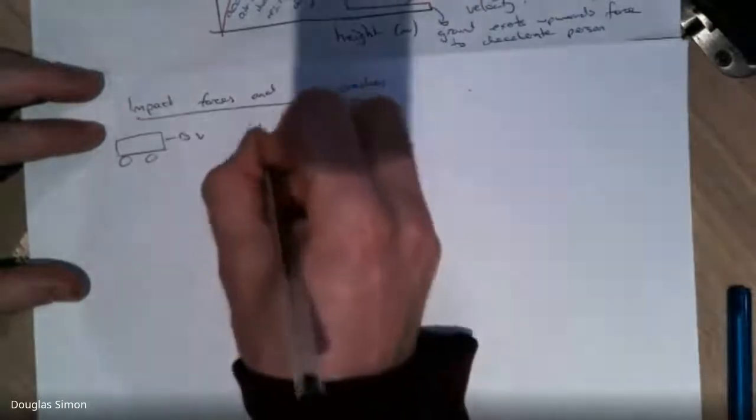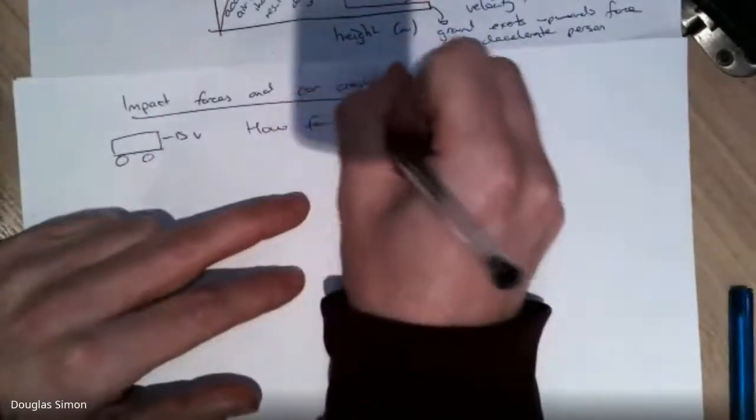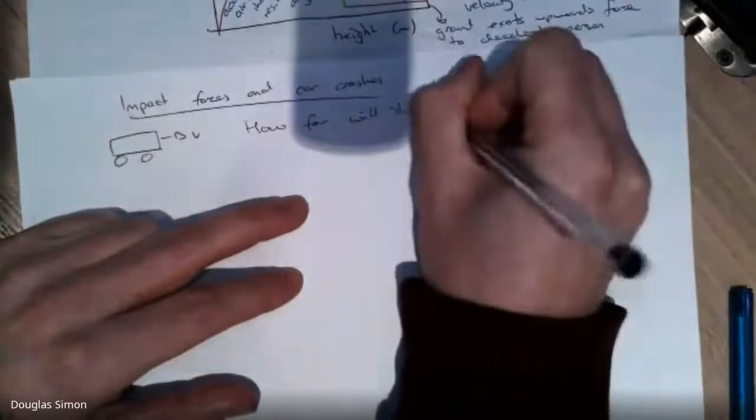The first bit, this is a bit of GCSE recap, is basically how far will it take a car or a vehicle to stop?